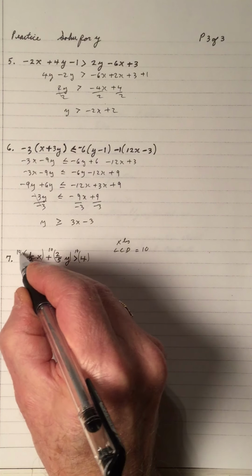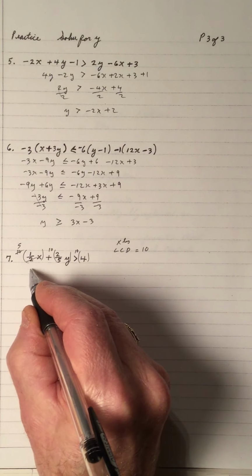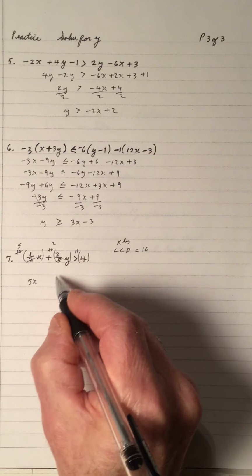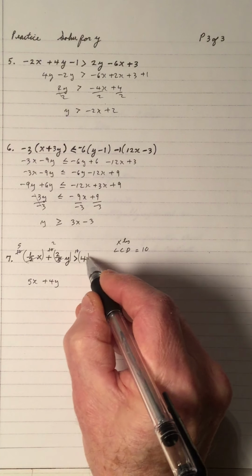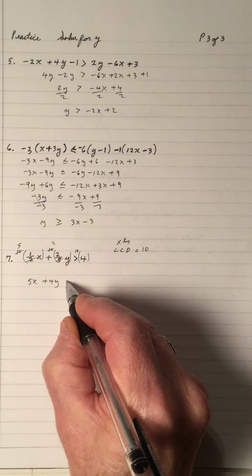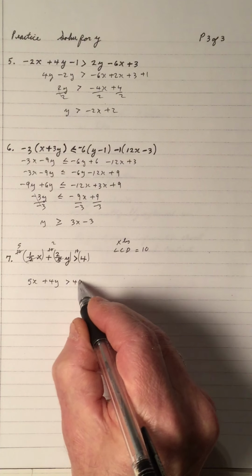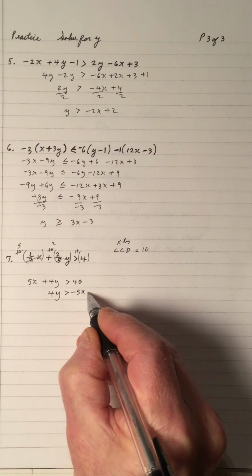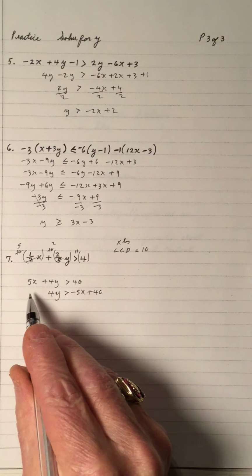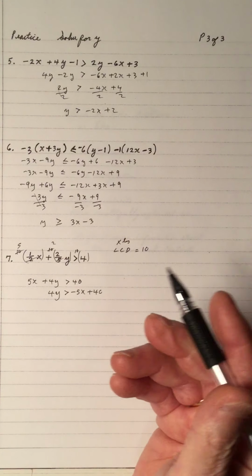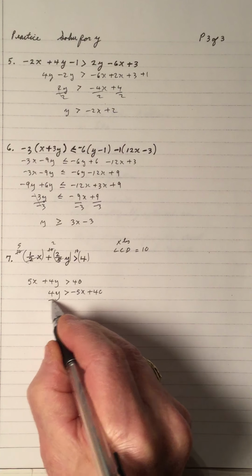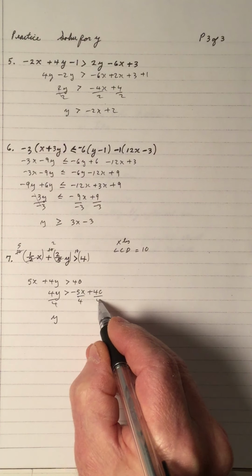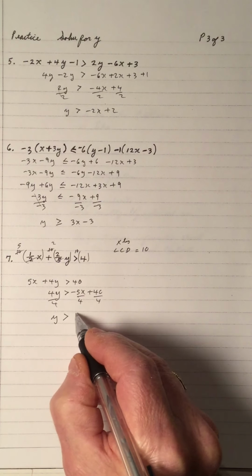Every denominator should cancel. 5 times 1x. 5 into 10 goes 2. 2 times 2y. And there's no cancellation here because there's no fraction, so you just get a 40. And I'm solving for y. 4y is greater than negative 5x plus 40. Solving for y, x is moved to the right. So now we divide by 4. Dividing by 4, a positive number, doesn't change the direction.